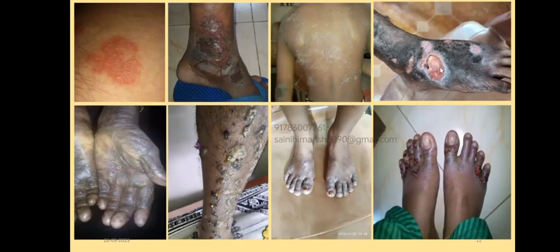Not only ulcer. If you see the next photo, the fourth one, the ulceration is associated with a black foot, totally dark, and there is occlusion of peripheral circulation.